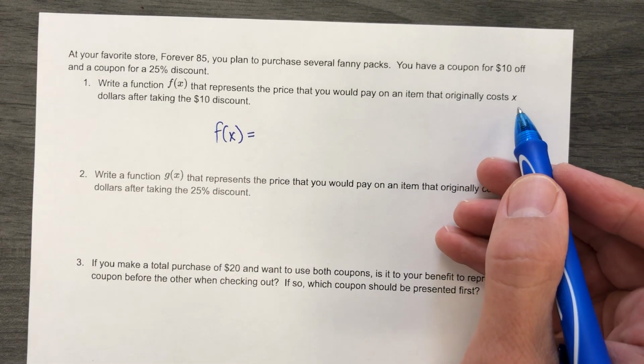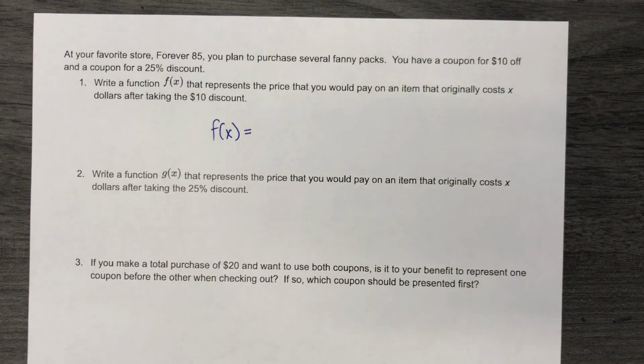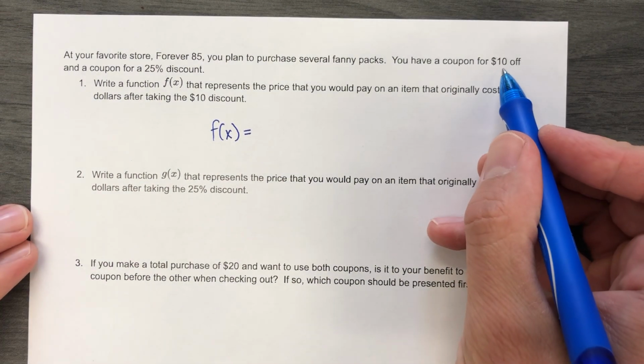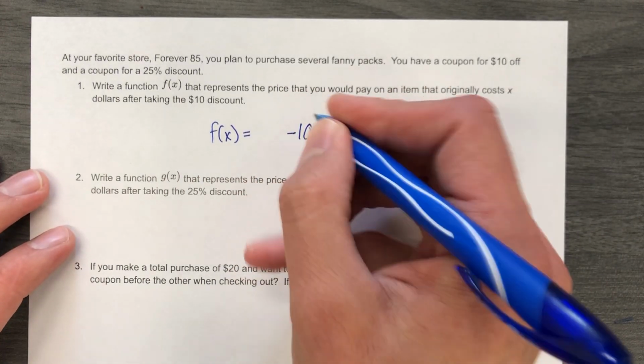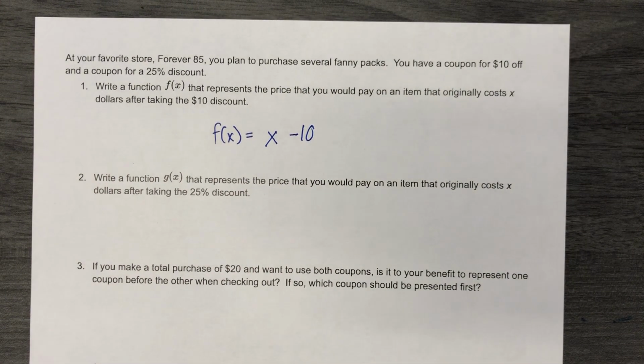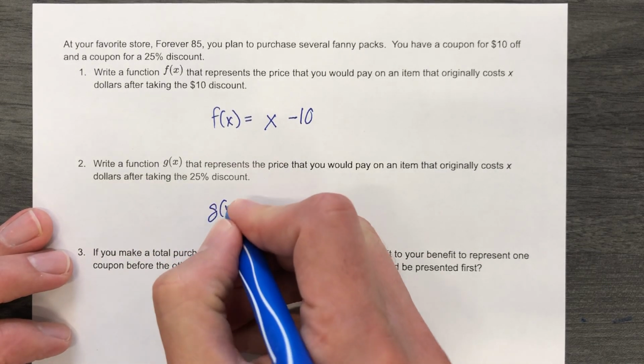So, okay, here's the deal. You walk up to the counter and you say, I have $100 worth of fanny packs, but here's a $10 off coupon. They would say, oh, that's 90 bucks, right? Because you're just going to, let's be real honest, subtract 10 from how much it costs. That one was easy. Now we also have another function that's g.